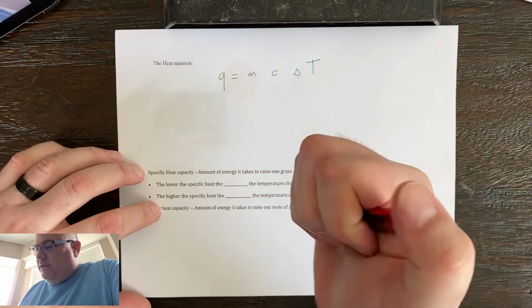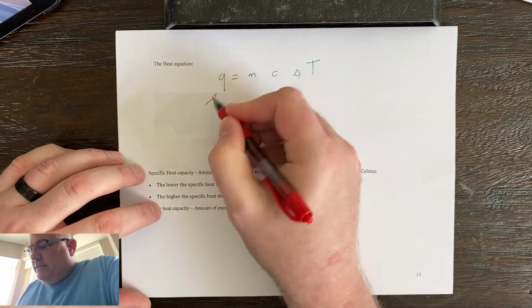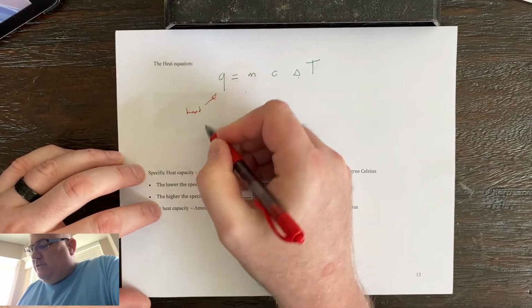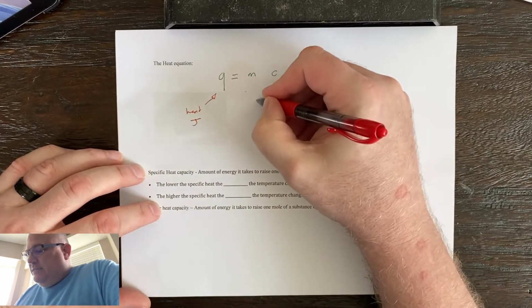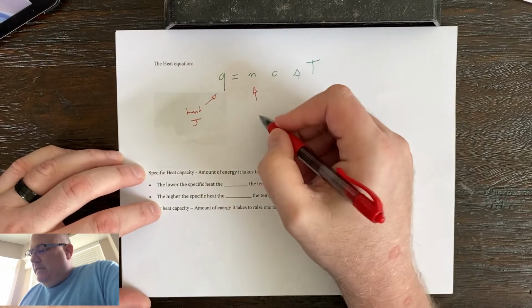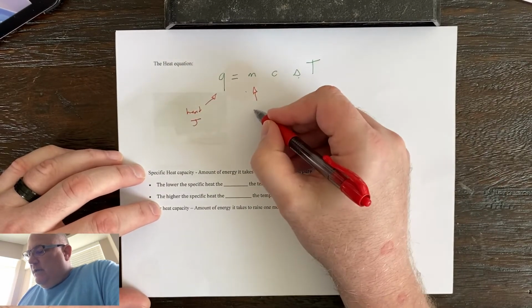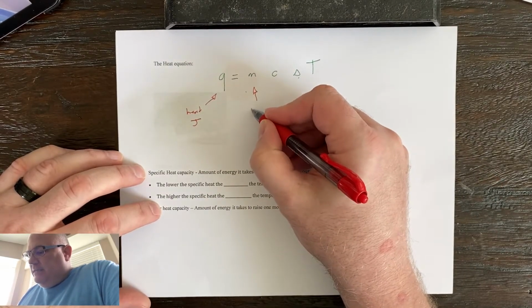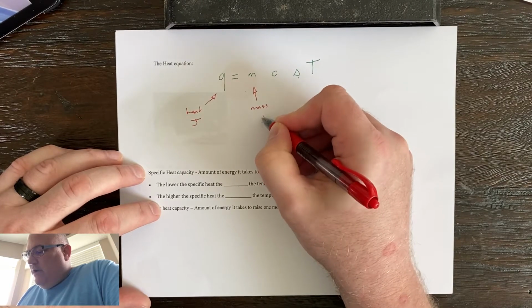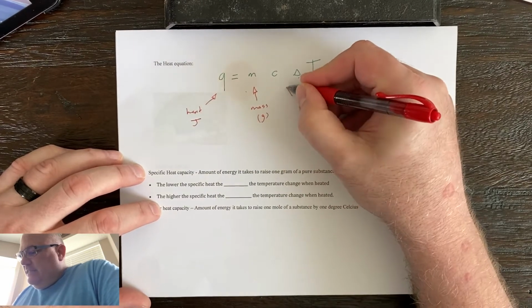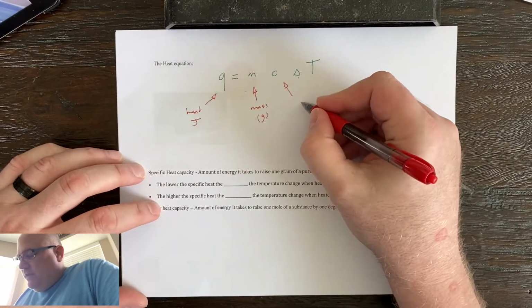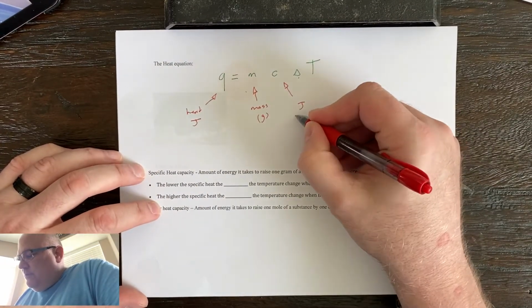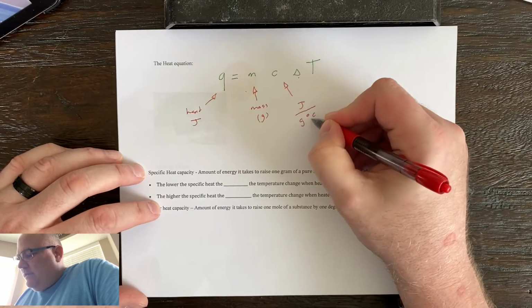Q is heat, heat lost or gained, and we typically measure that in joules. m is the mass of whatever is being heated or losing heat, and that mass is measured in grams. c is called the specific heat, and this is what makes things work. The units are kind of tricky here. It is joules per gram degree Celsius.